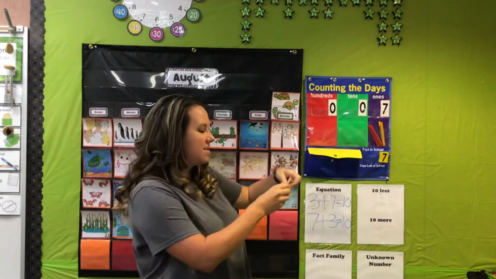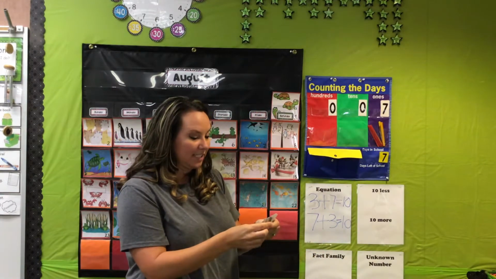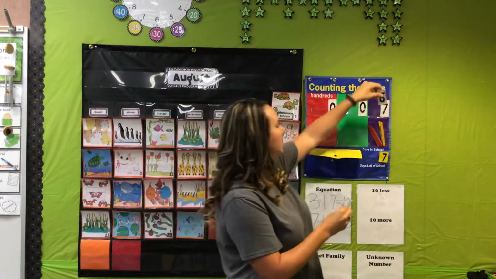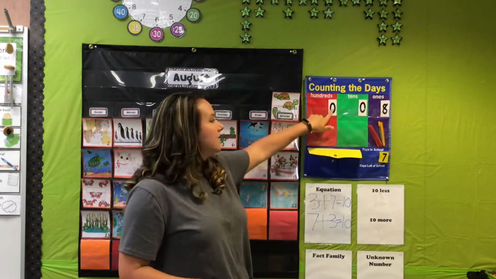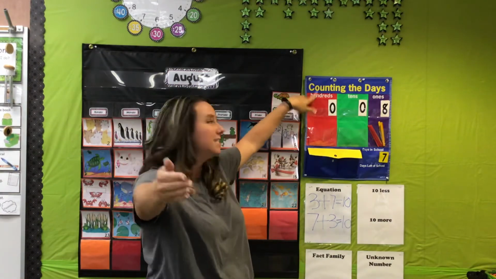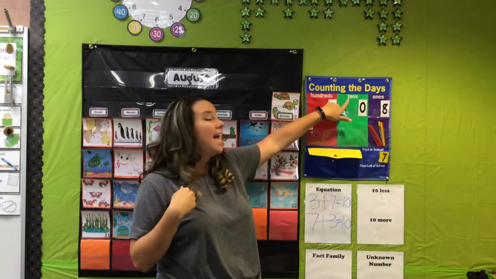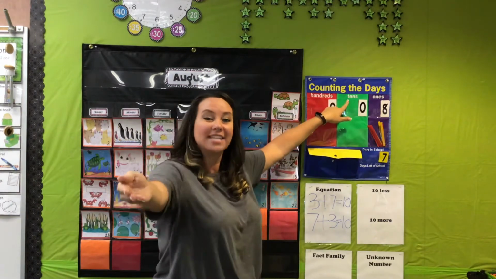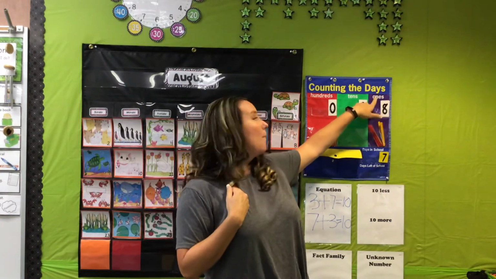Let's get a card that says the number 8. 8 in the ones place. Okay, here's the part where you repeat after me. Go ahead and say, repeat after you. 0 hundreds. Say 0 hundreds. 0 tens. Say 0 tens. And 8 ones. 8 ones. Makes the number. It makes the number 8.